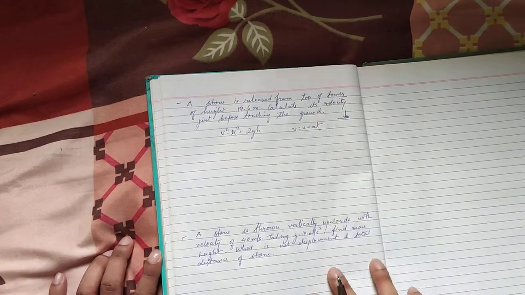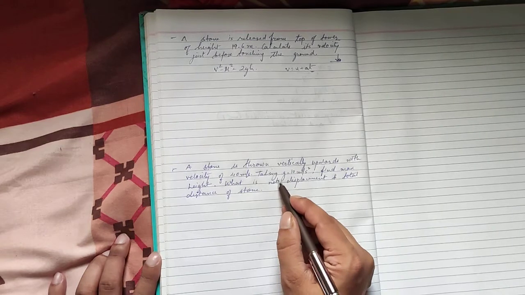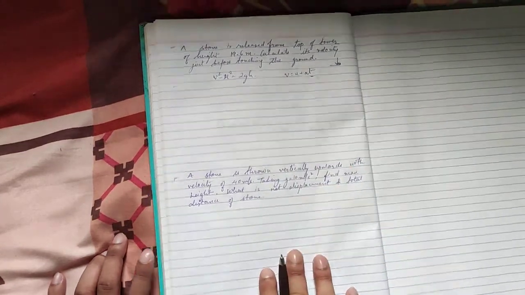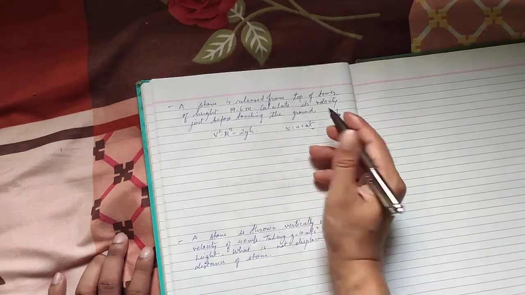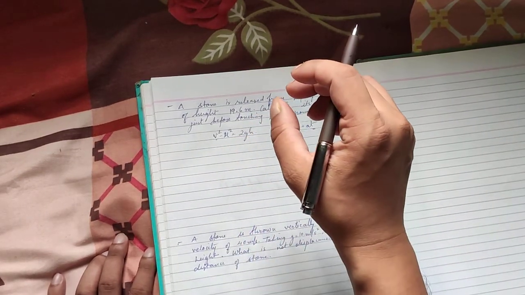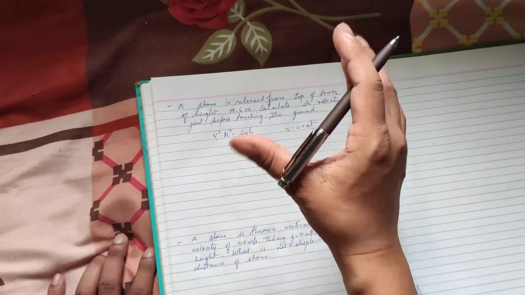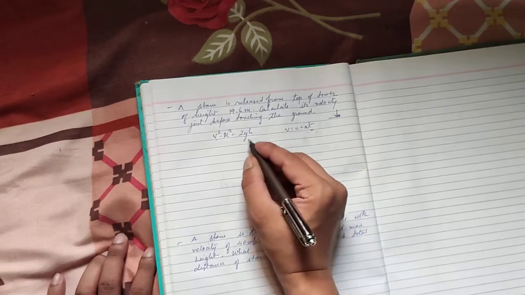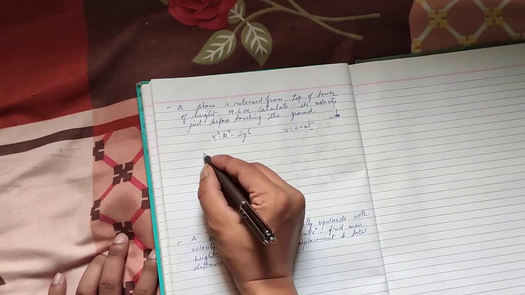If it is given, like in the next numerical, where it will be given taking the value of g as 10 meters per second square, then use that. But in this question it is not given, so you'll use the value of g as 9.8. You need to find the final velocity, because when the stone is released, at that time it will be having initial velocity 0.